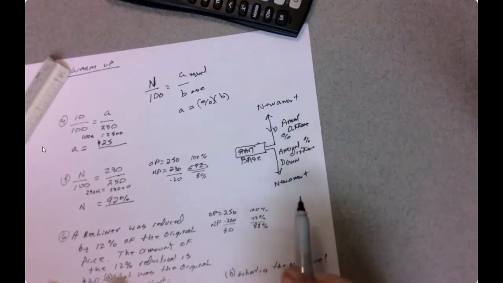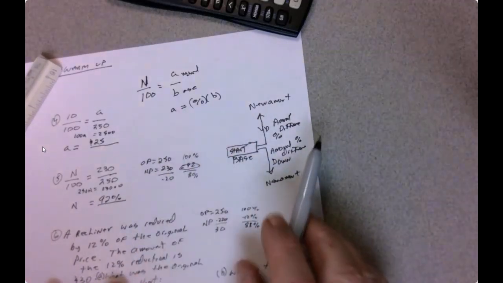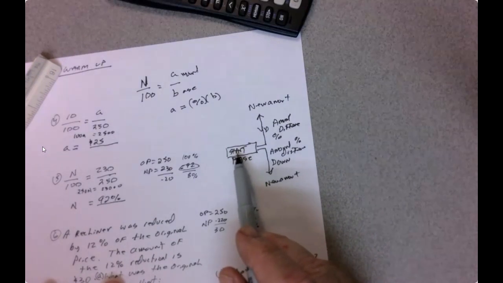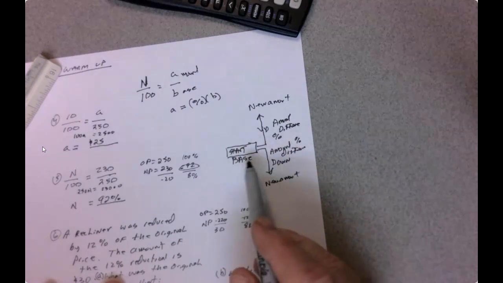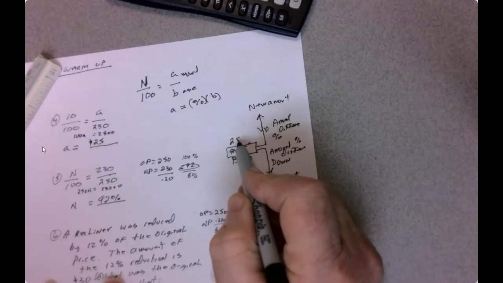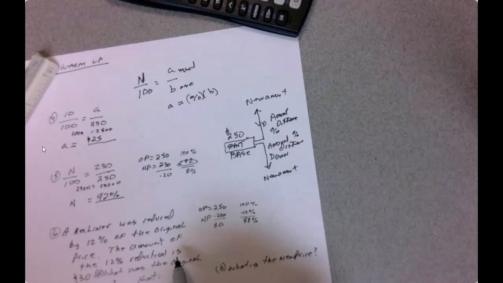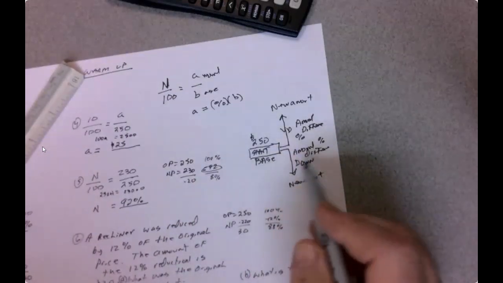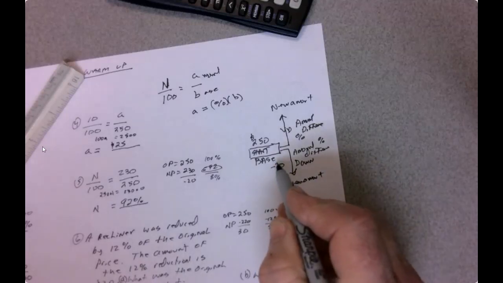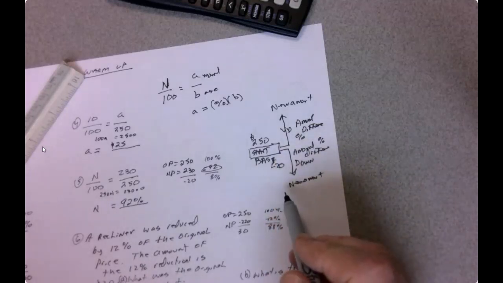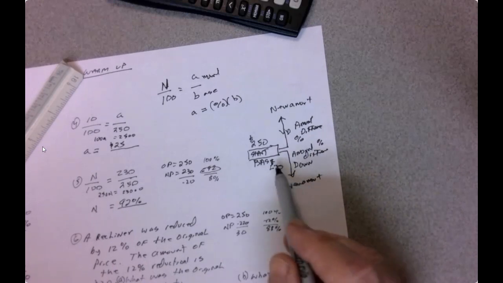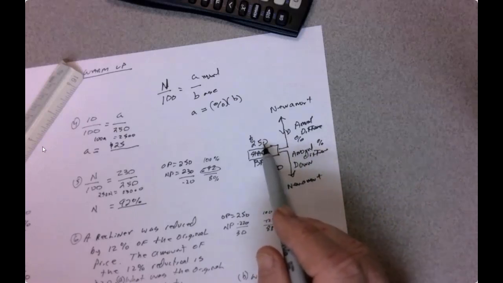So let's see if we can apply that to one of these recliner problems. So let's say that we use our recliner problem where we started out with $250, okay, and we reduced it by $20. And then the question then was, knowing that you reduced it by $20, what was the percent reduction that you applied to get 250?